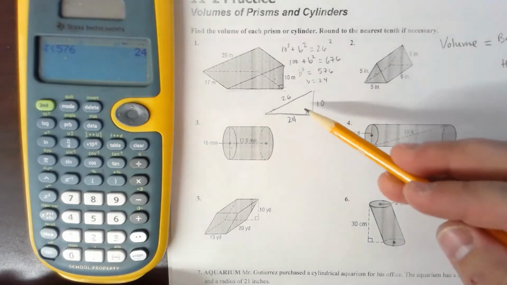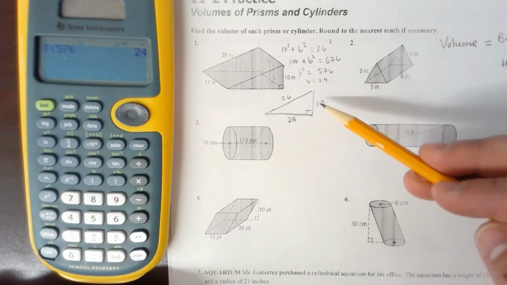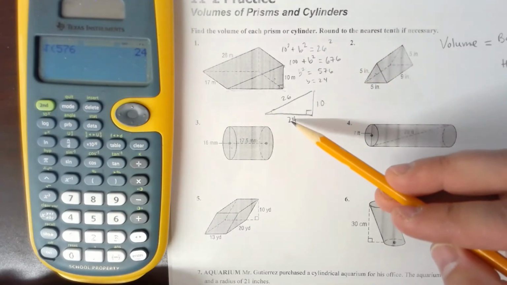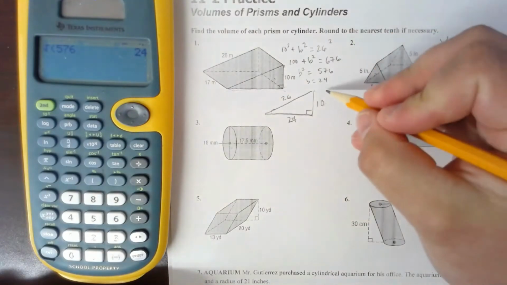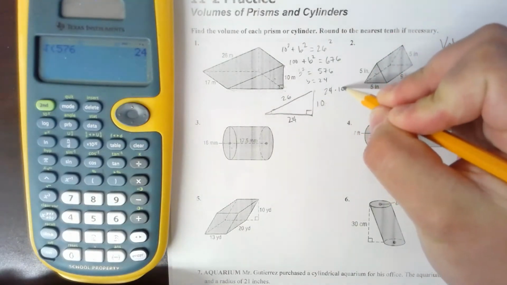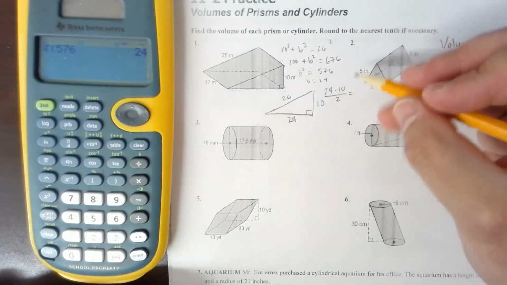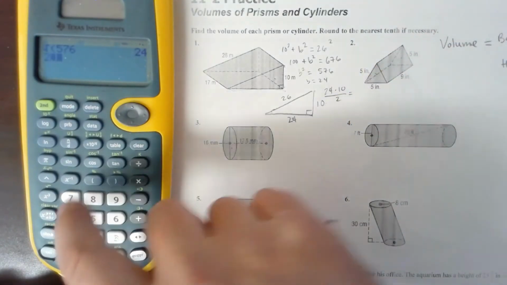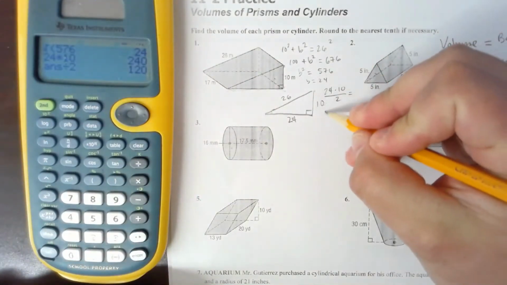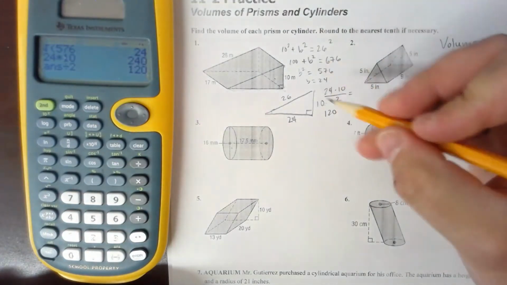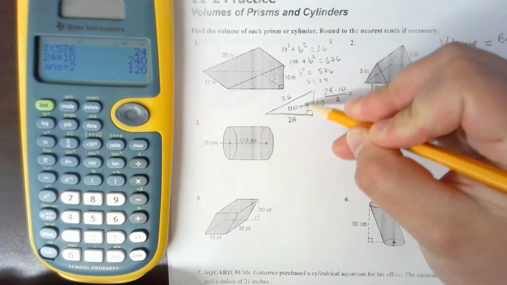So I've got to find the area of this triangle. The area of a triangle is base times height divided by 2. So 24 times 10, 240, divided by 2 is 120. Can never be too sure. Anyway, so this is my area of the triangle, 120 meters squared.